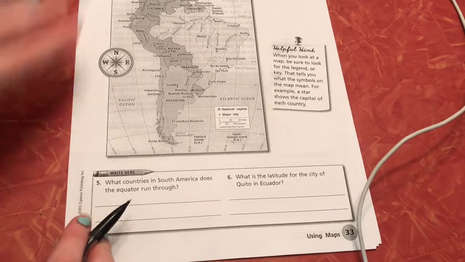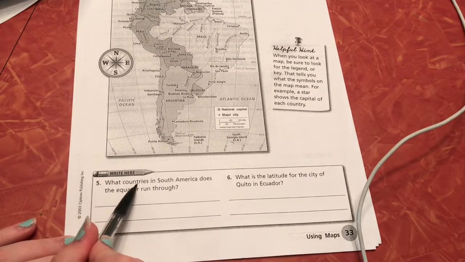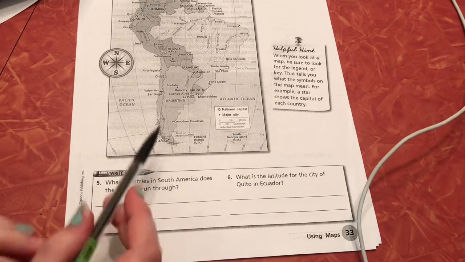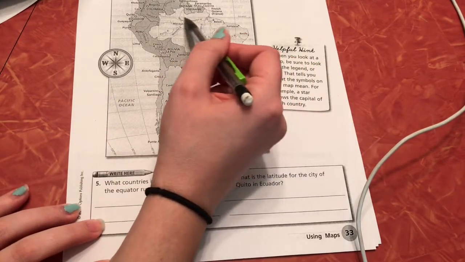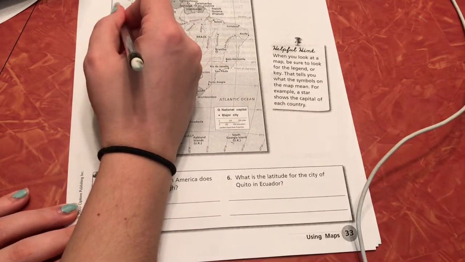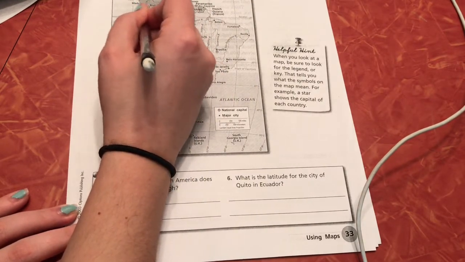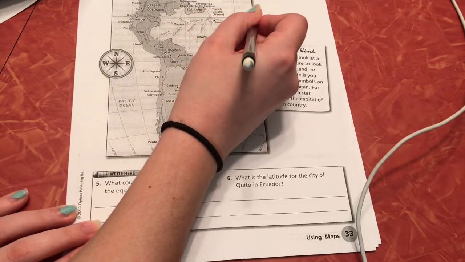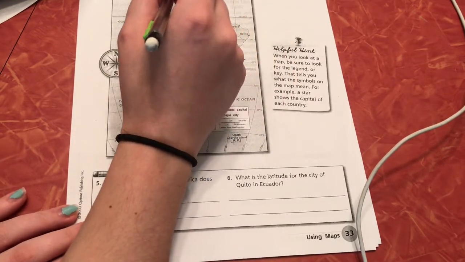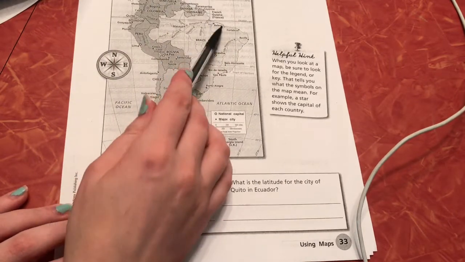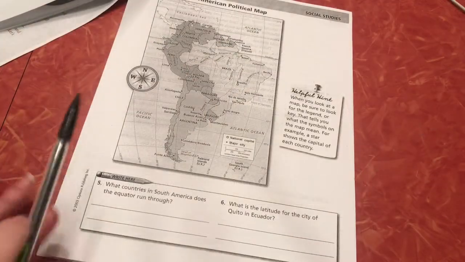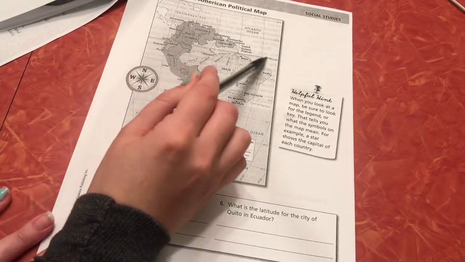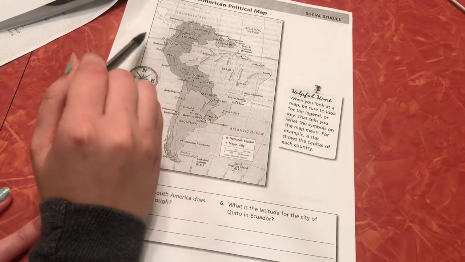Okay. Then we have number 5. What countries in South America does the equator run through? Well, let's take a look. Here's the equator. This line right here, so I'm going to kind of darken it a little bit. We need to know what countries the equator runs through. So let's look at our map, and we're going to look at this line, which is the equator, and we have to see which countries it runs through.